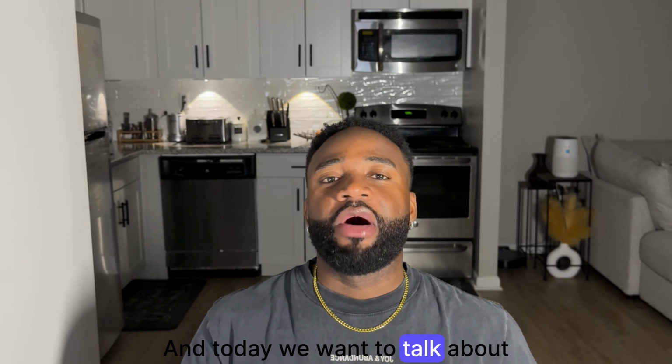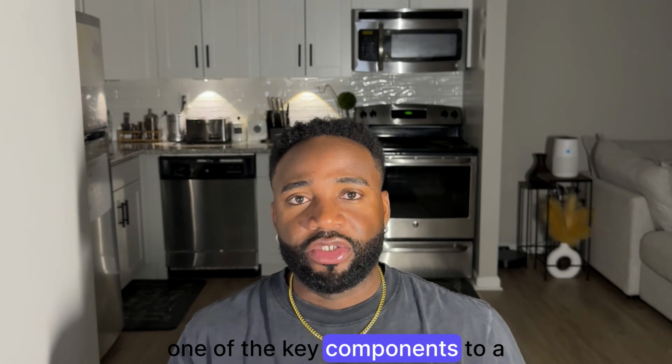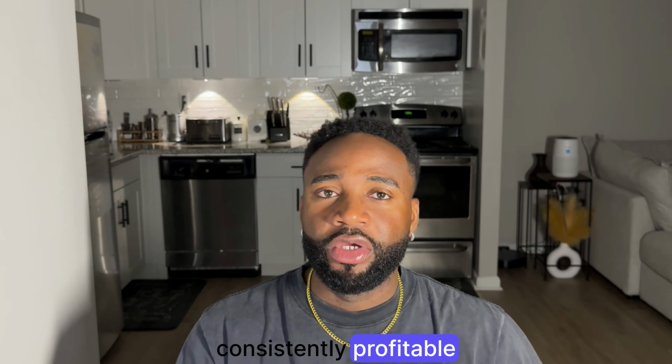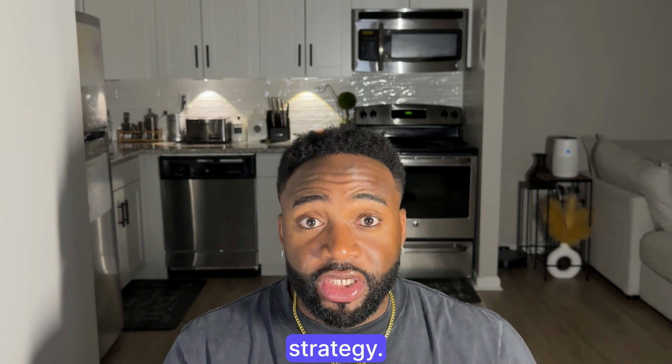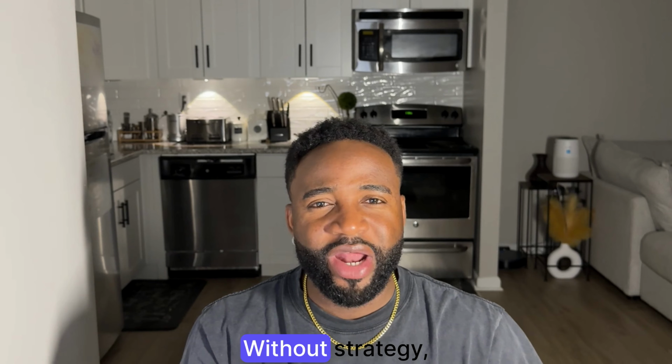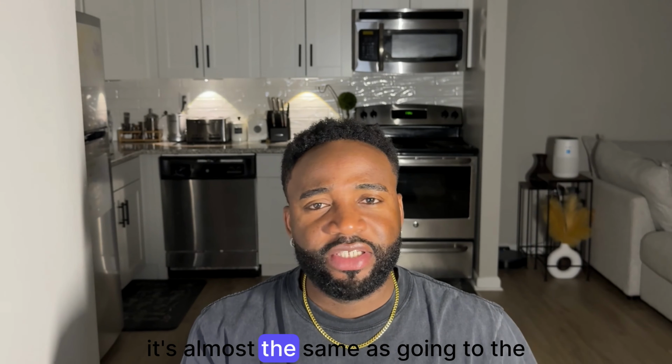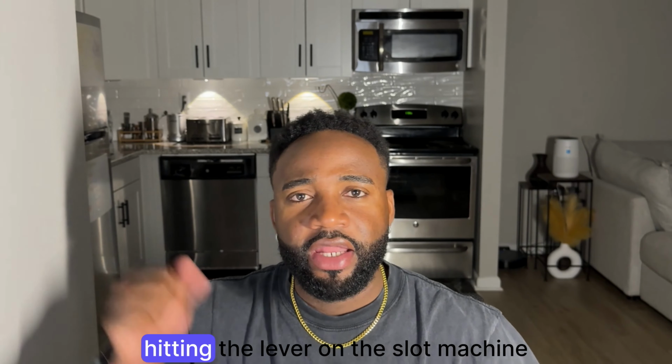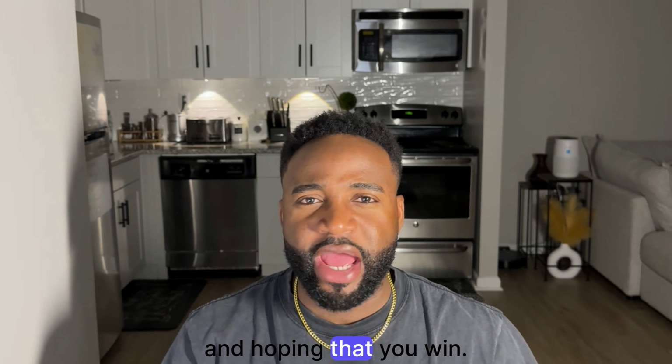And today we want to talk about one of the key components to a consistently profitable trader: strategy. Now, trying to trade stocks, options, futures, cryptocurrency, or commodities without strategy is almost the same as going to the casino, hitting the lever on the slot machine, and hoping that you win.